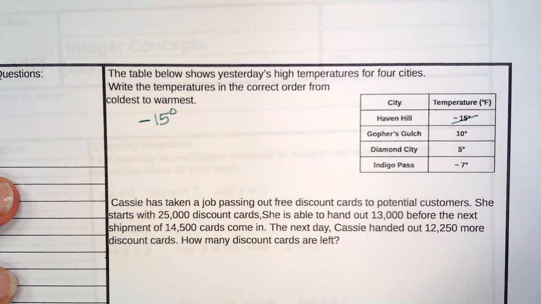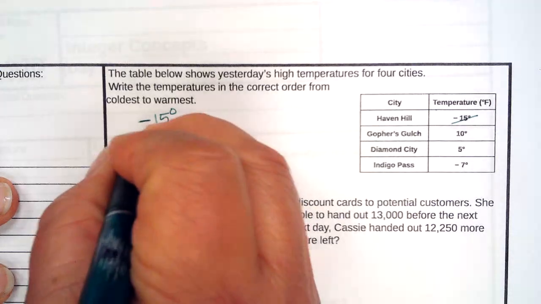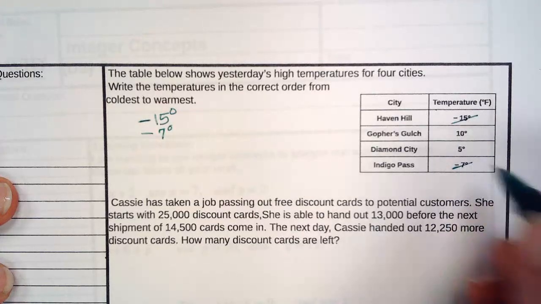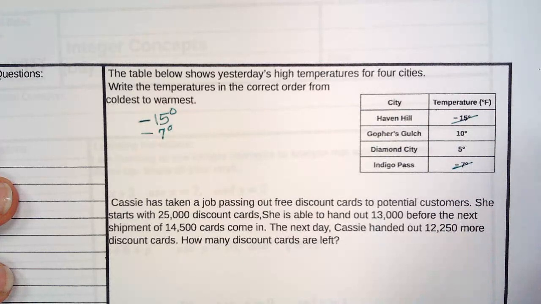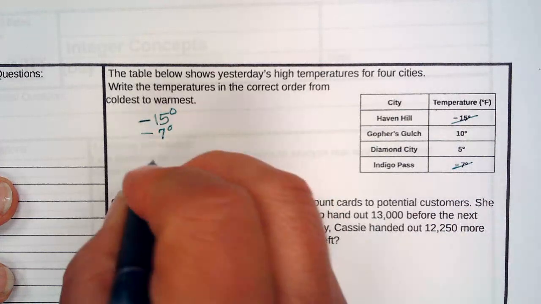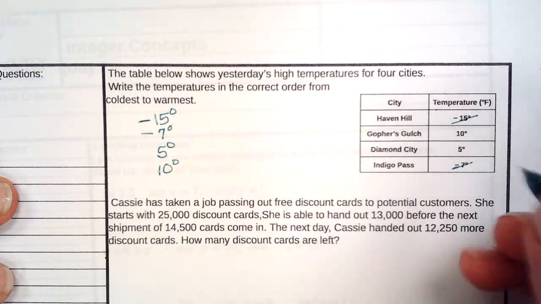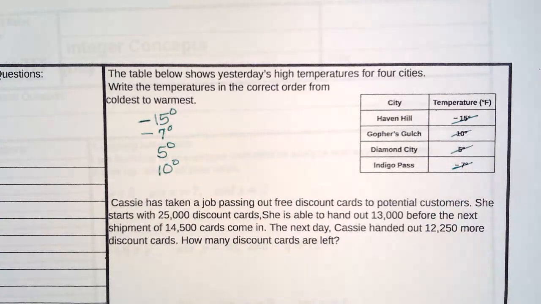So, what will be next? The other negative number, which is negative 6 degrees. Then I've got 5 degrees and 10 degrees. They are in order from the coldest to the warmest.